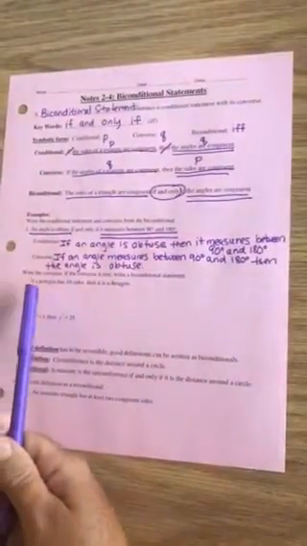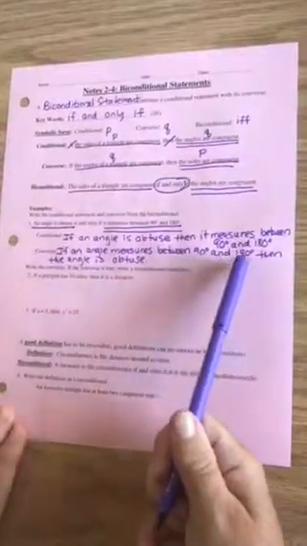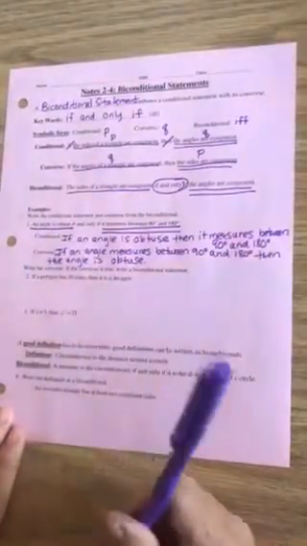So this is a true statement: an angle is obtuse if and only if it measures between 90 and 180 degrees. And also the converse is true. If an angle measures between 90 and 180 degrees, then the angle is obtuse.